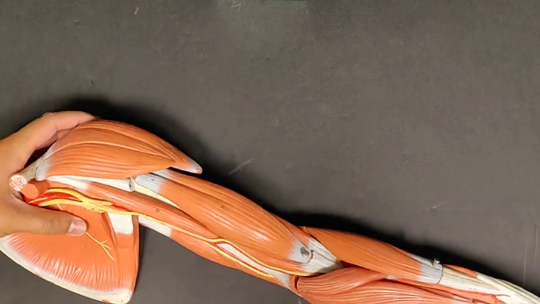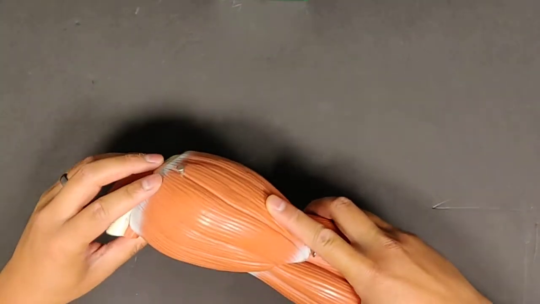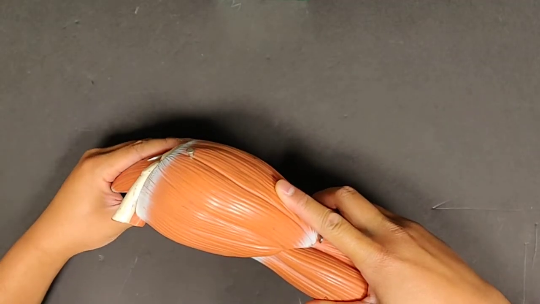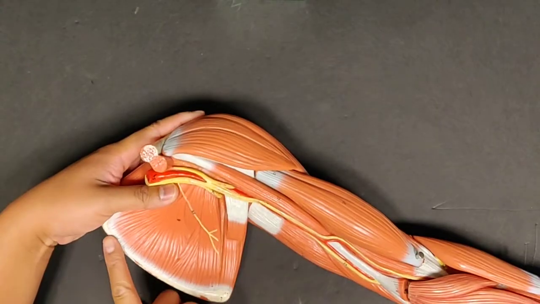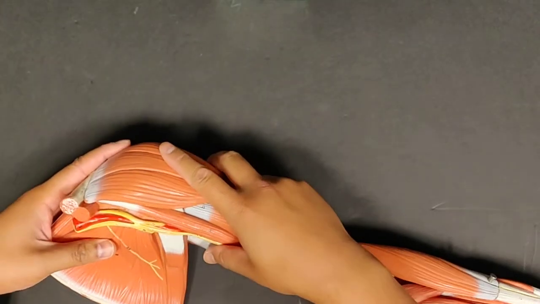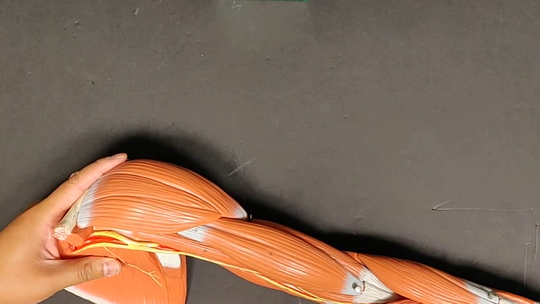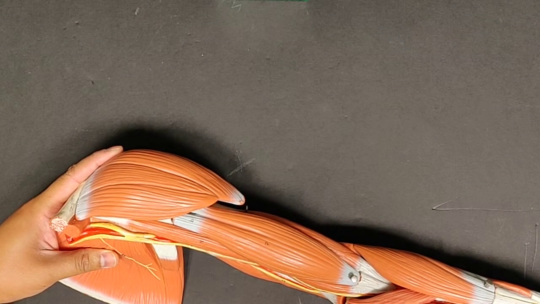So starting at the most proximal point of the upper extremity, this is called the shoulder. The shoulder is going to be including three bones in its joint. That is going to be between the clavicle, the scapula, and the humerus, which is inside of here. This is going to be mostly responsible for gross movement of almost the entire arm or upper extremity.